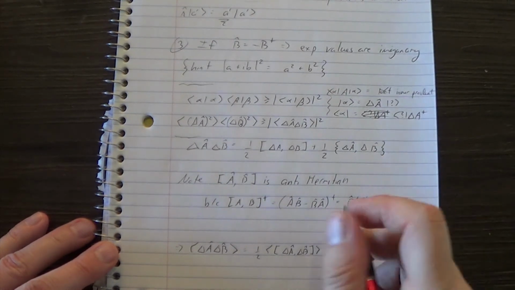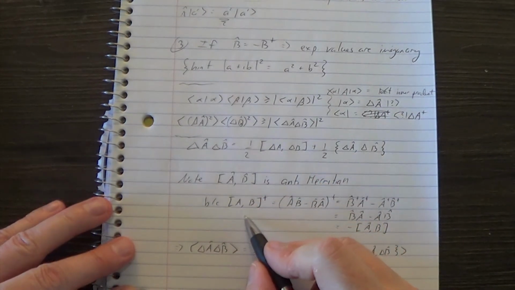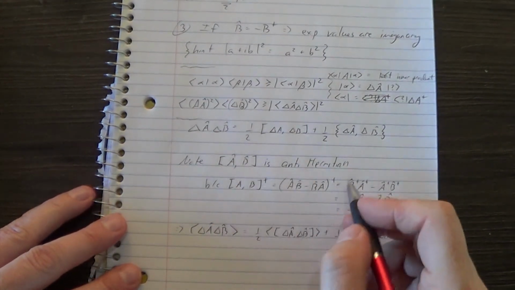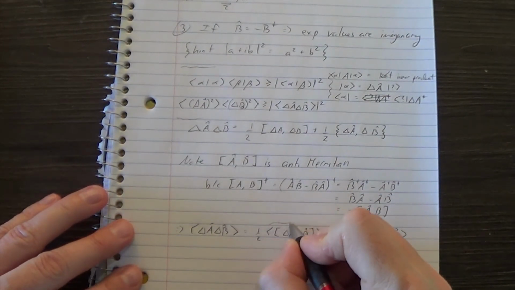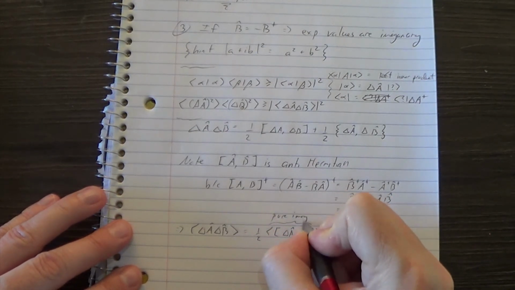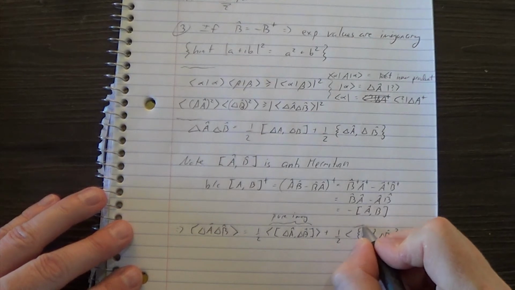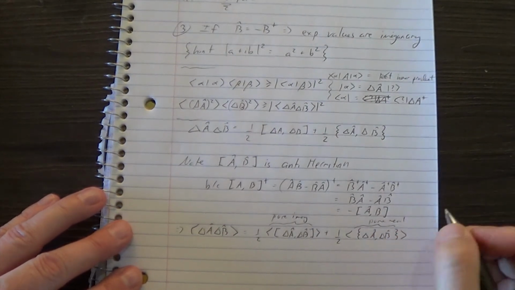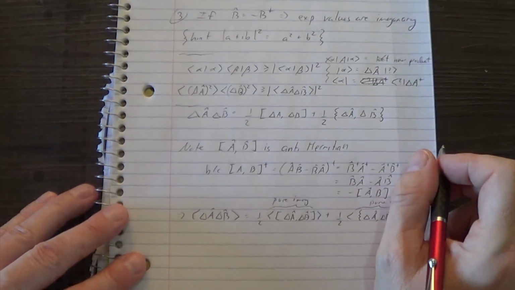Now, if this is true, we've already talked about this, if the commutator is anti-Hermitian, then this is pure imaginary, and likewise this is pure real. Pure imaginary and pure real.